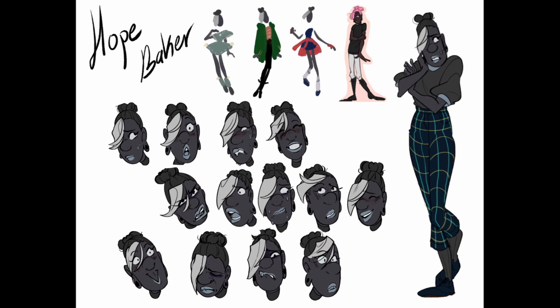Another thing you can do is when you write down the name, you can write it in the font that the character would write it in. So Hope is a little bit more graceful, more fragile, so she would write in a bit simpler, script-like writing.